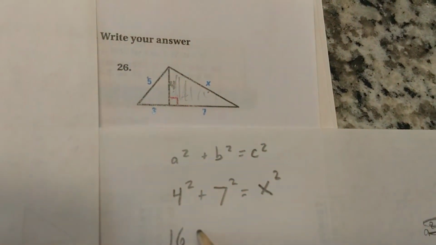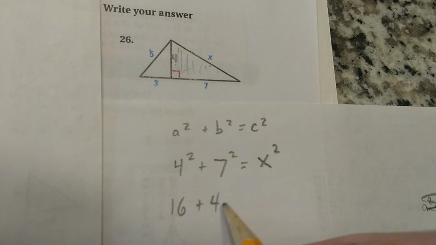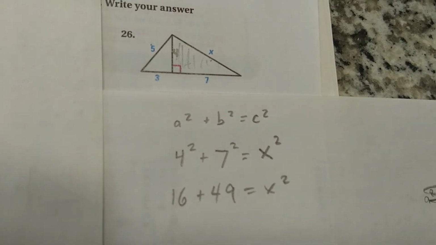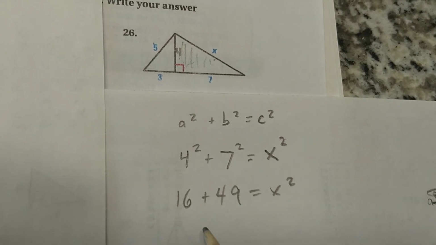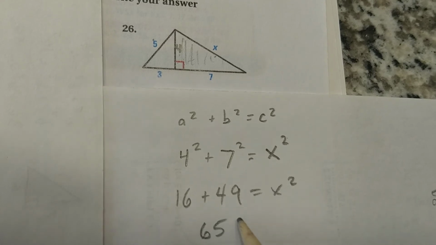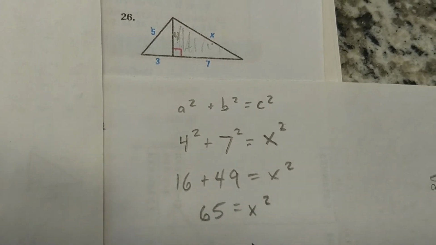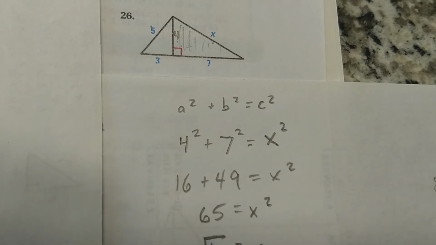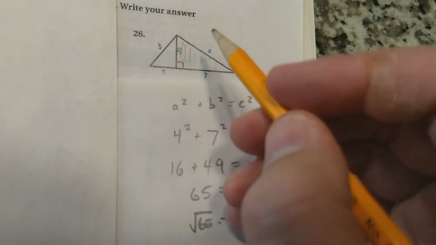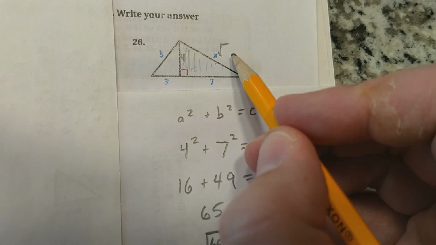So now we'd have 16 and 49 equals x squared. And so when I add those two together, I'm going to get 65 equals x squared. And then I've got to take the square root of both sides. So x equals the square root of 65, which is this value up here.